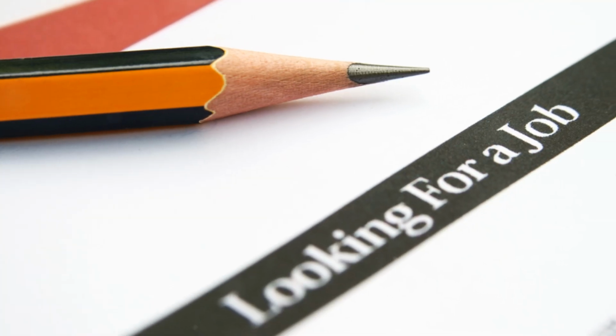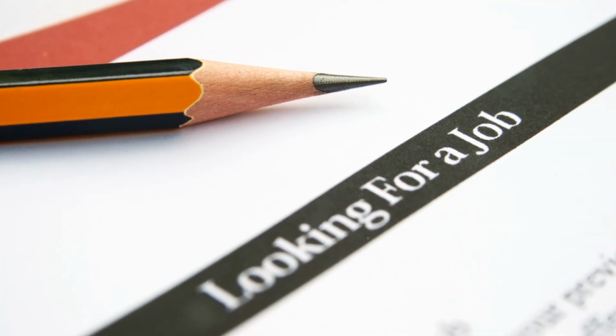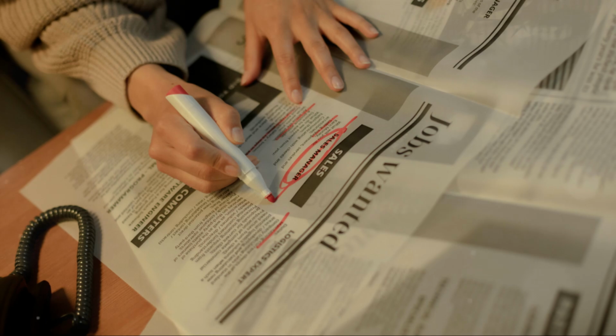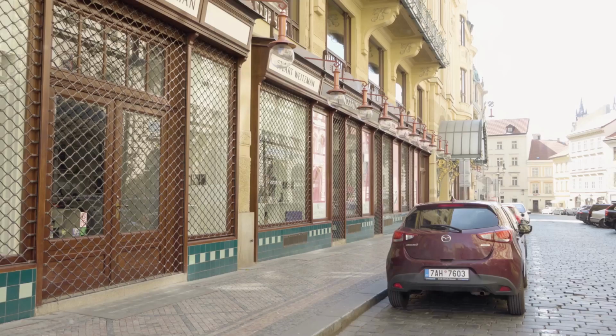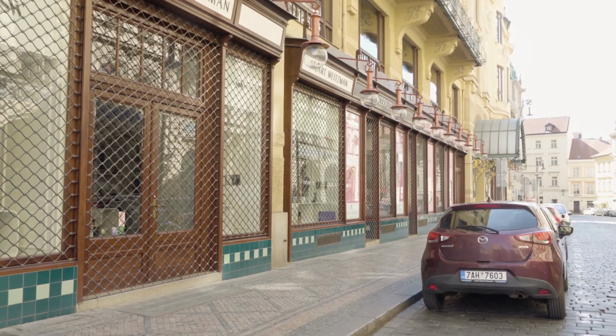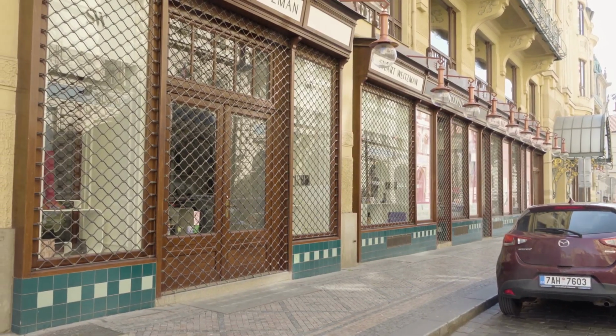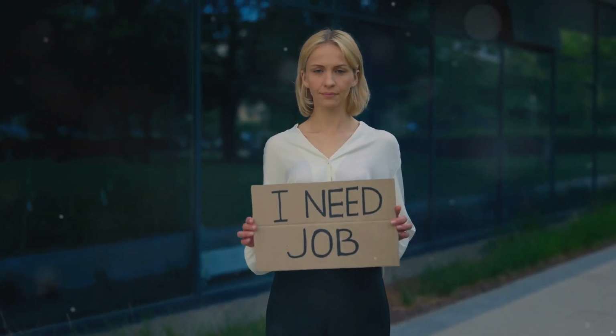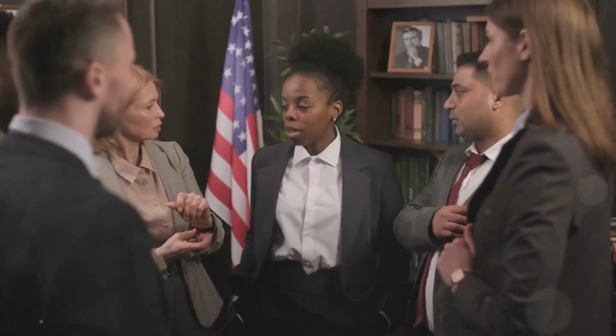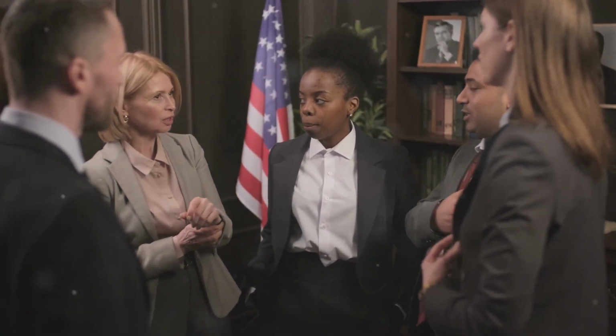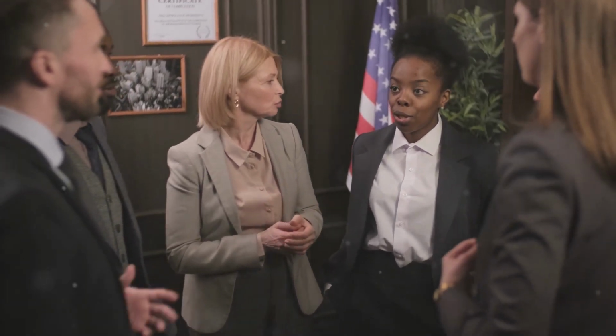On a personal level, a high unemployment rate can make it difficult to find a job, negotiate a raise, or switch careers. For businesses, high unemployment can mean decreased consumer spending, lower profits, and even bankruptcy. The government also feels the impact of high unemployment. When more people are out of work, the government collects less in taxes and has to spend more on social programs like unemployment benefits.